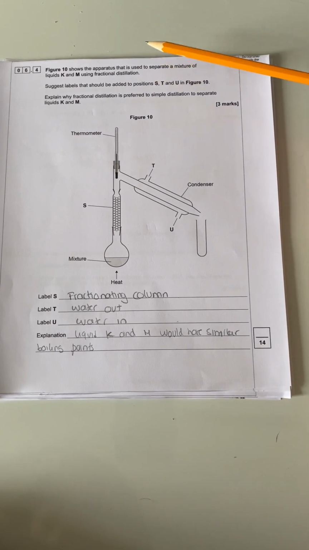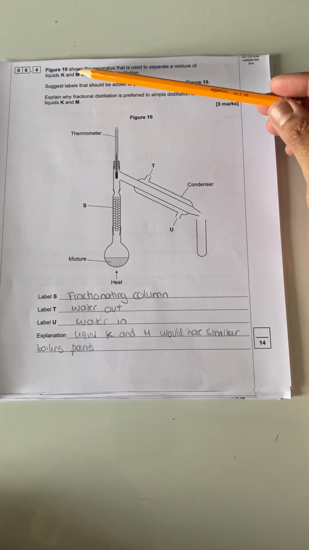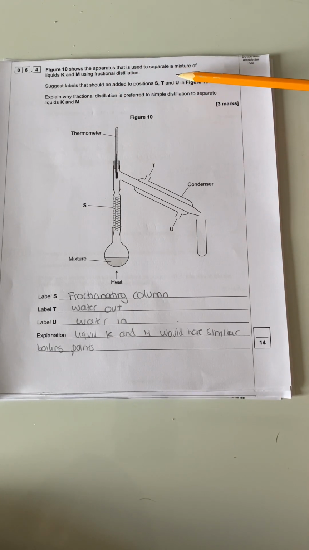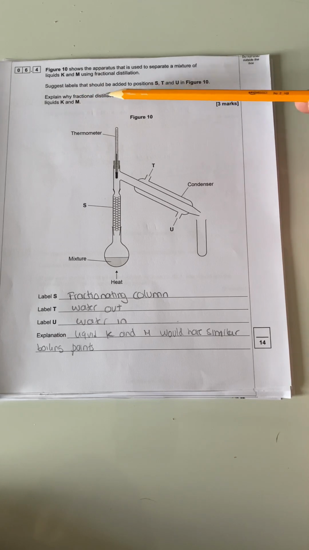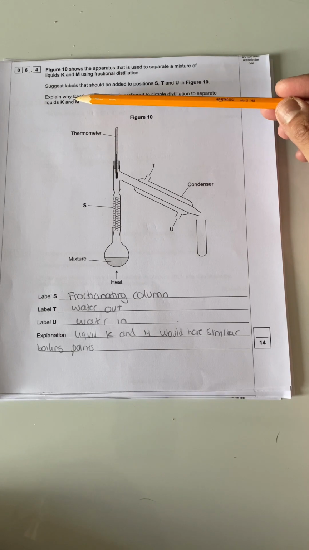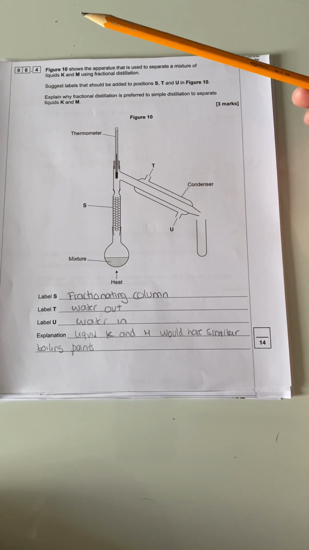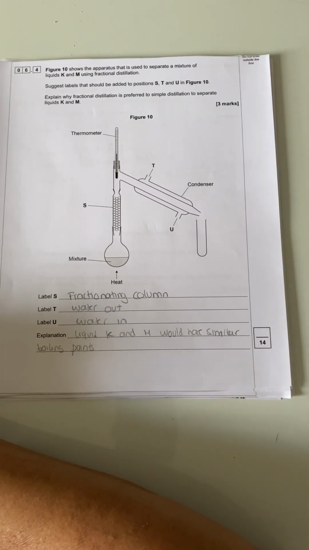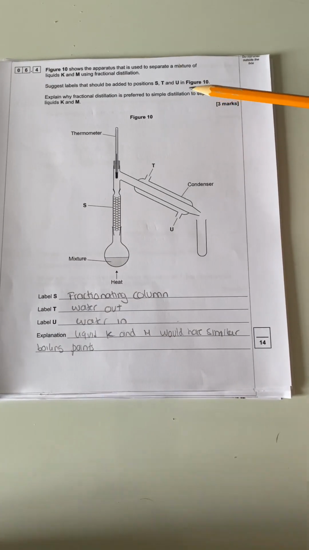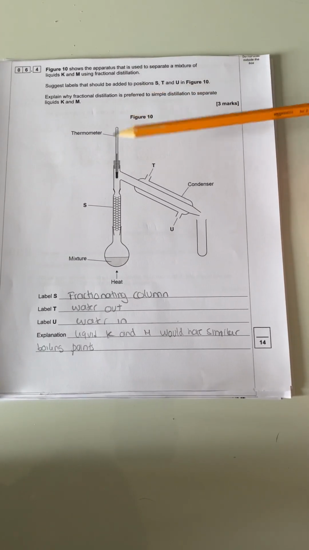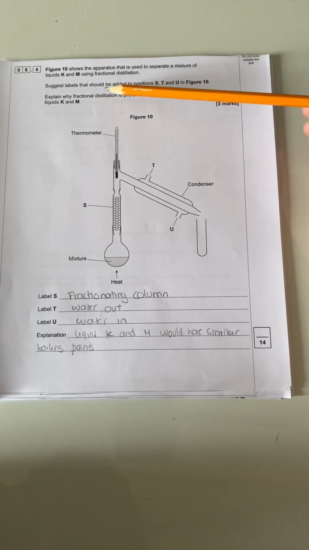6.4. Figure 10 shows the apparatus that is used to separate the mixture of liquids K and M using fractional distillation. Suggest labels that should be added at positions S, T, U in figure 10. Explain why fractional distillation is preferred to simple distillation to separate liquids K and M. So liquid K is a ketone and an alkene. And liquid M is an aldehyde. So you're looking at an aldehyde and a ketone, isn't it? Explain why fractional distillation is preferred.